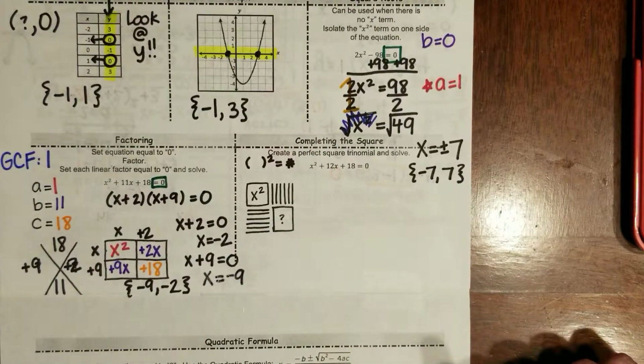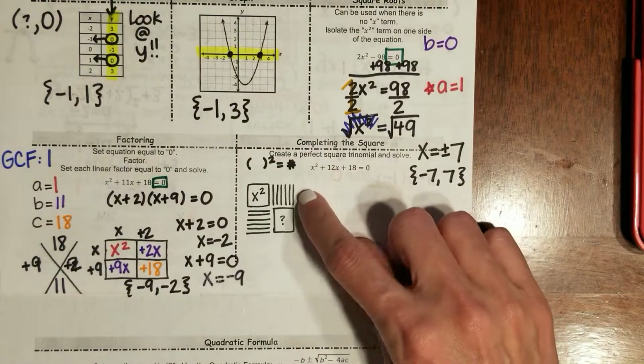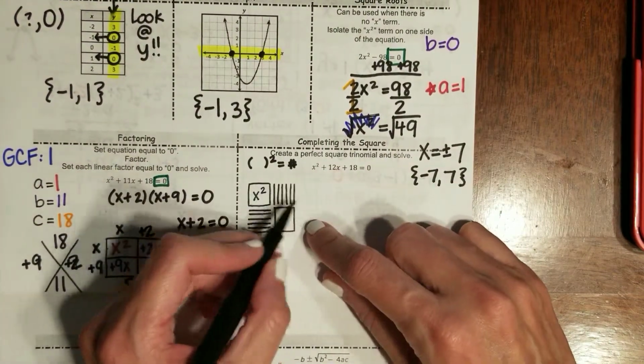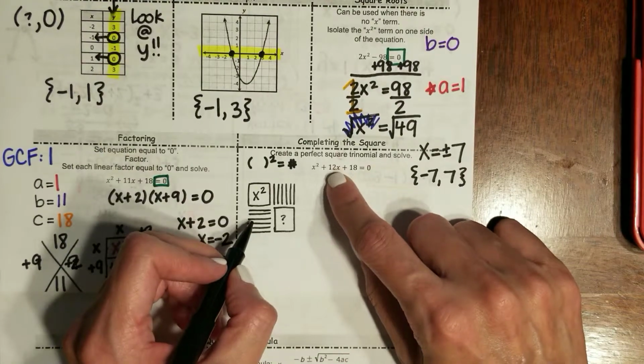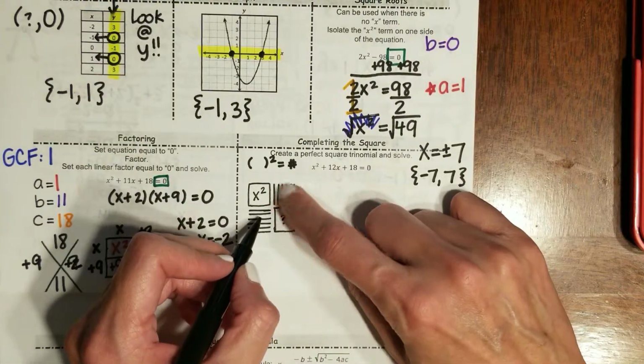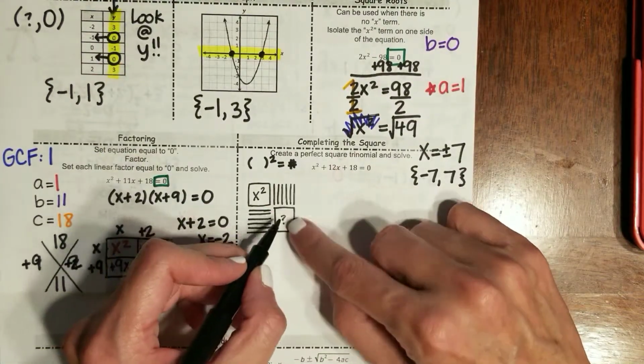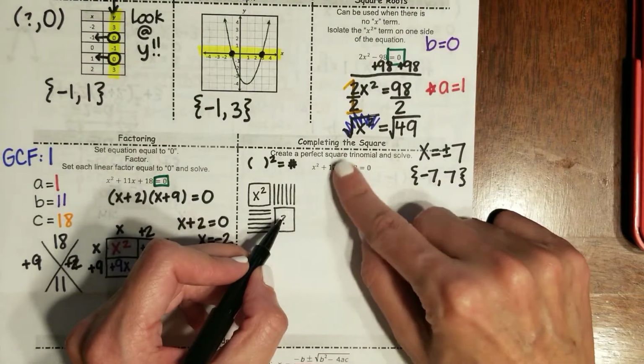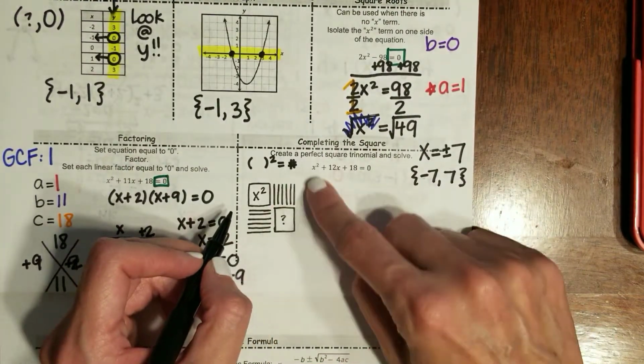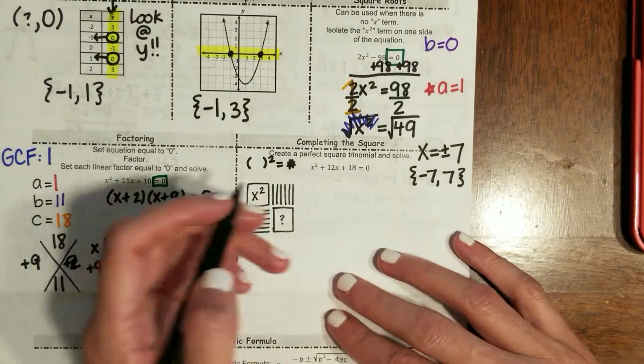So what I'm going to do here is when I take x squared, think of this as your box. I split 12x evenly, so I have 6 and 6 here. But when I multiply 6 times 6, I don't get 18. So this C coefficient is not going to work for me on complete the square. So I'm going to move it to the other side.